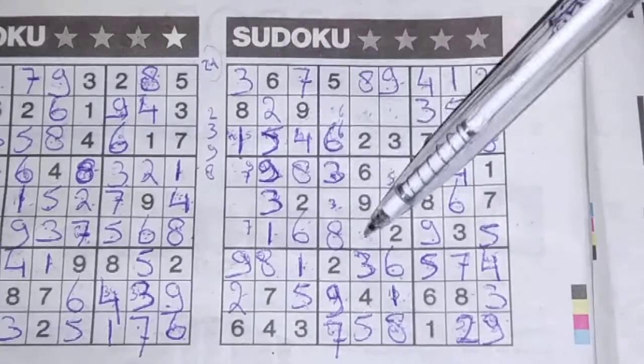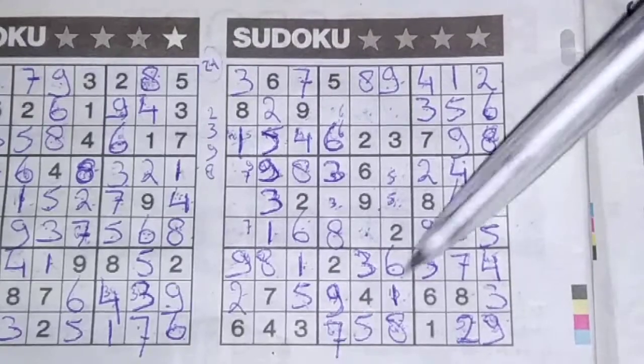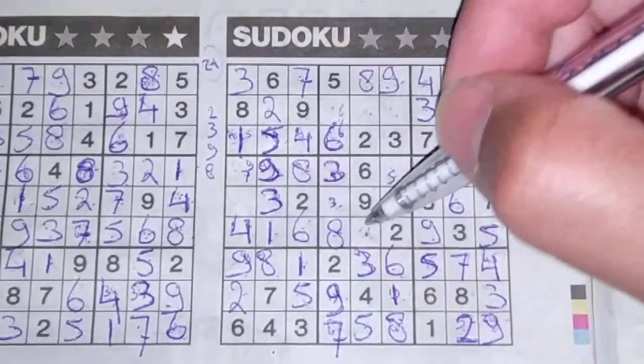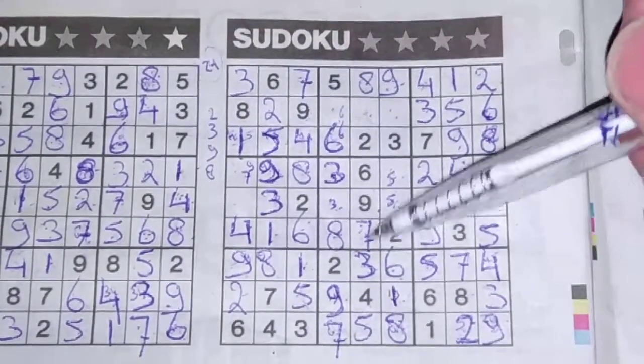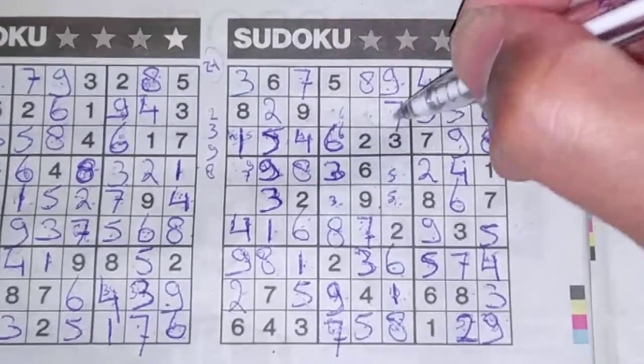7 and the 4 are missing in this row. We have a 4 here, no 4 there. 4 should be here, and the 7 goes there. 7 in this column, 7 in the middle column. So the column next, the only place for the 7 should be there.